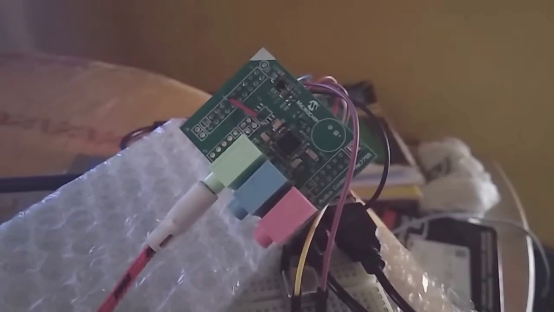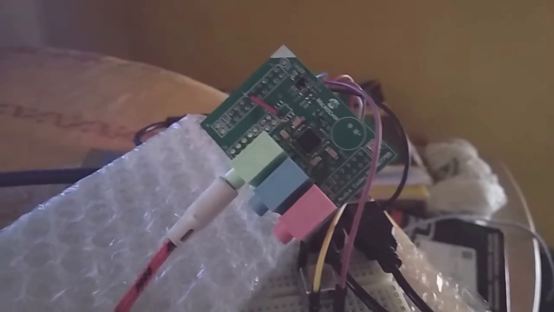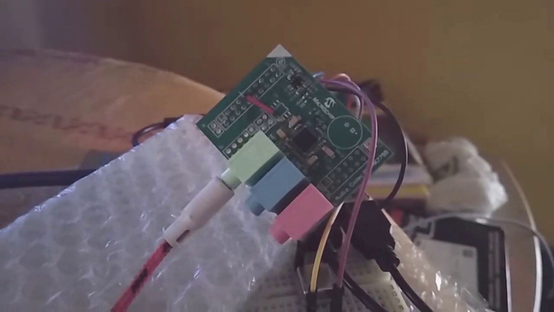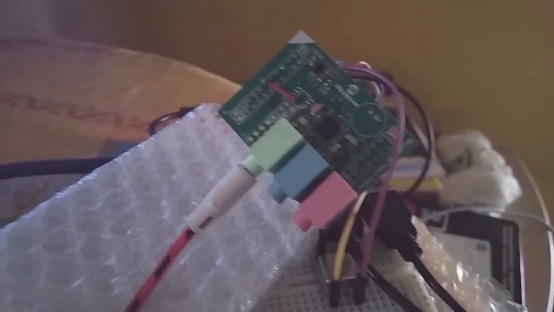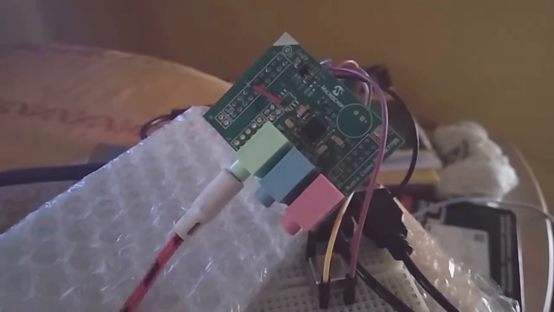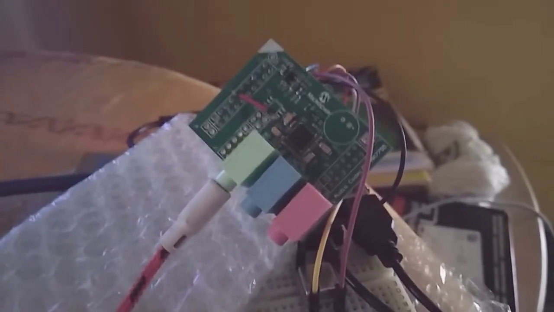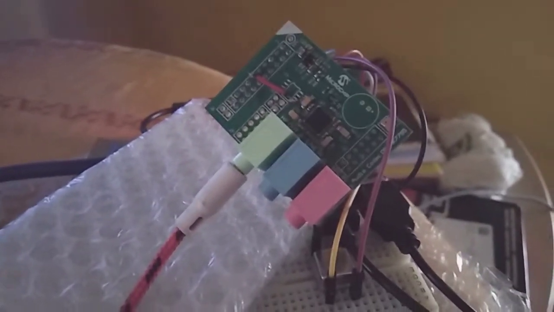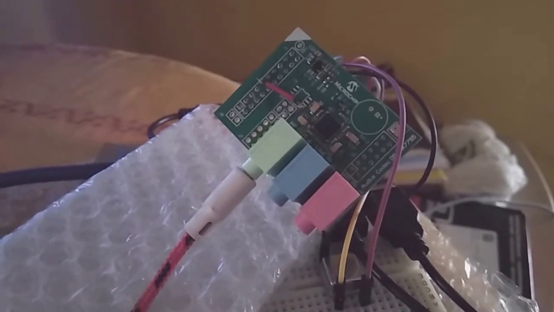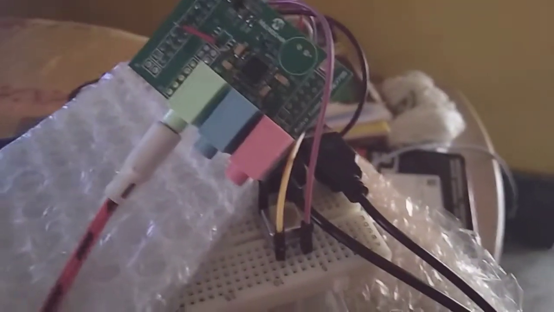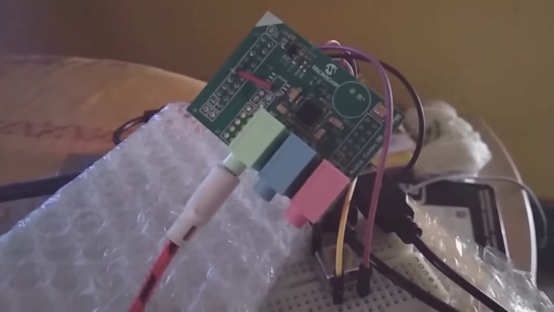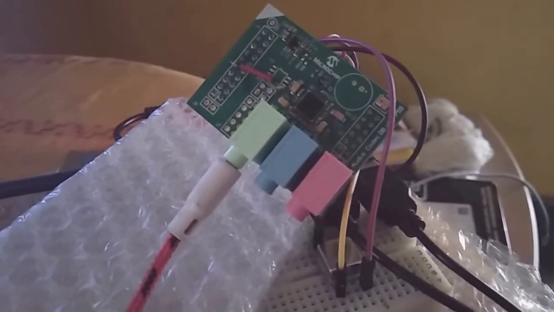Good morning everyone. In my last video I showed you this AK7755 audio codec, how I had set it up, how I had installed the drivers, and how I was trying to do a simple playback operation using the Linux device driver that I had written for this audio codec, the AK7755.